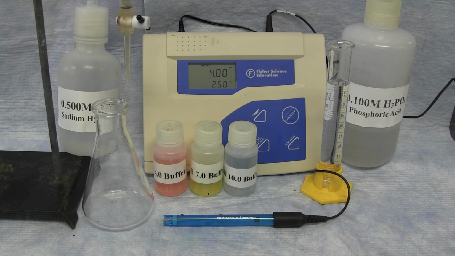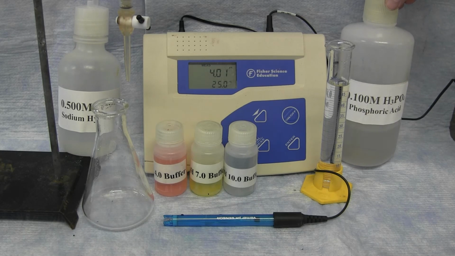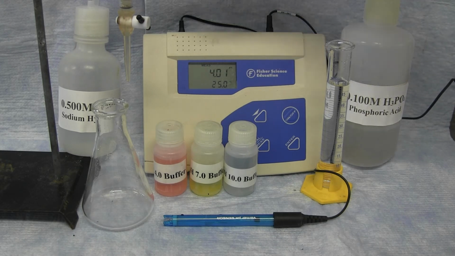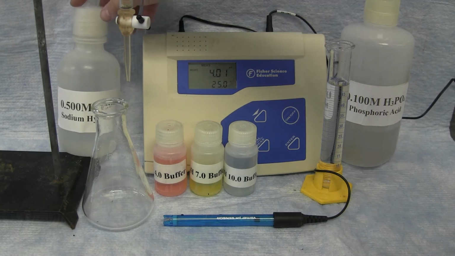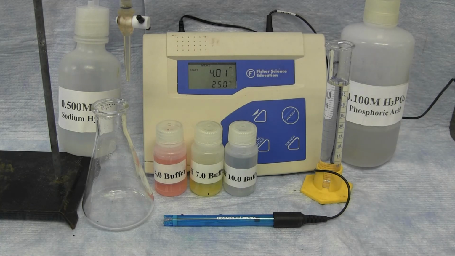In the experiment, you're going to be preparing a titration curve of phosphoric acid. You're going to be titrating 0.1 molar phosphoric acid with 0.5 molar sodium hydroxide. You're going to be measuring the pH of the combination of the two with every milliliter of sodium hydroxide that's added.